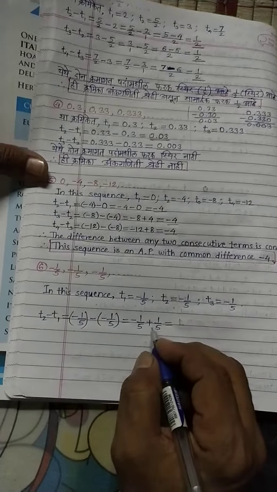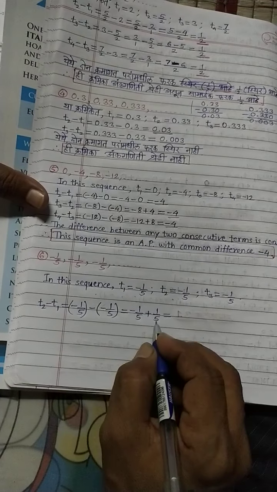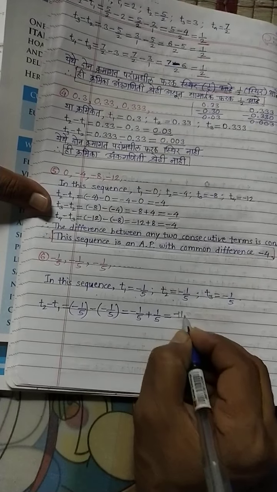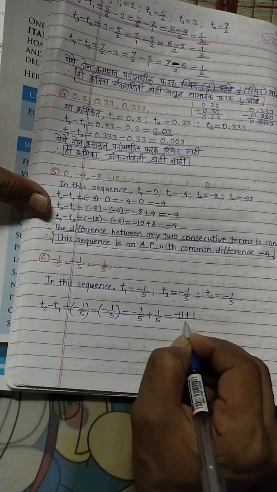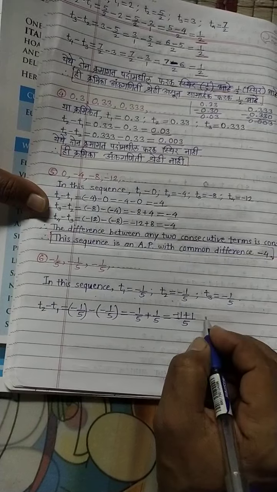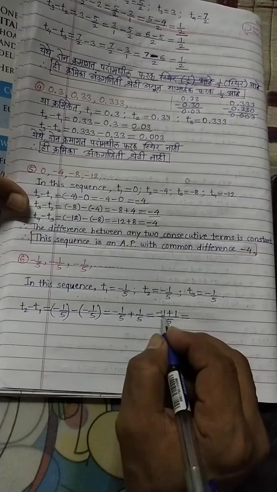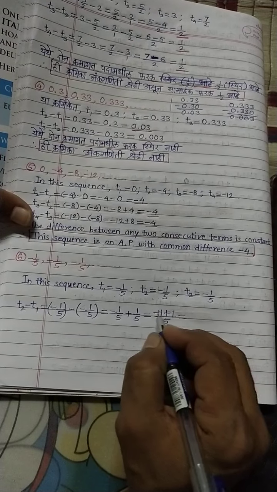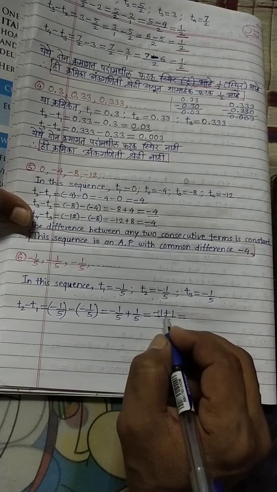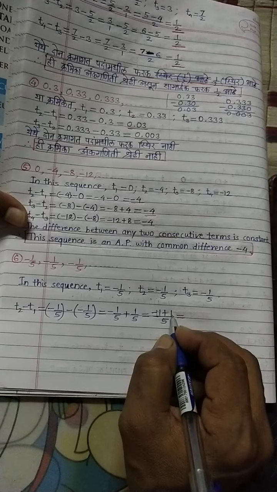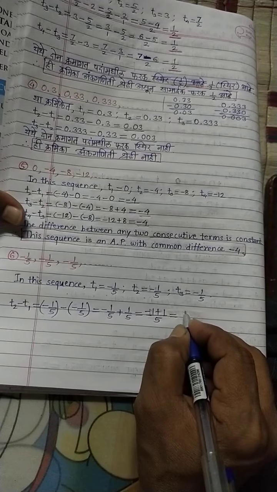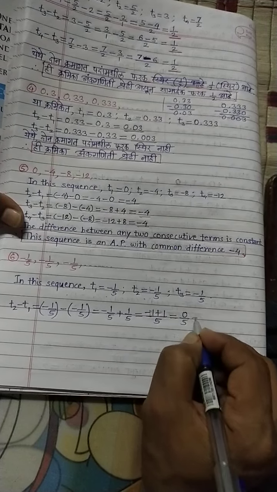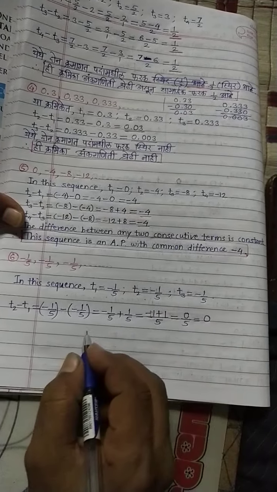Now you can see that here denominators are same. So minus 1 plus 1 over 5, different sign, so subtraction. So 1 minus 1 is 0. So here 0/5 is equal to 0.